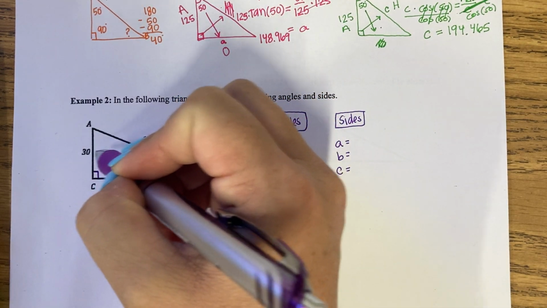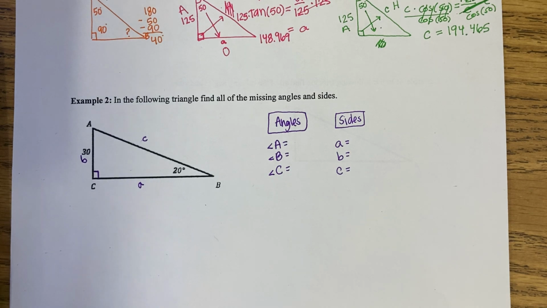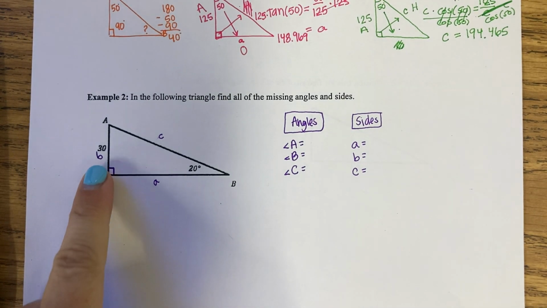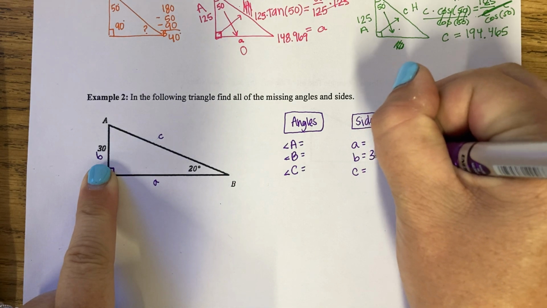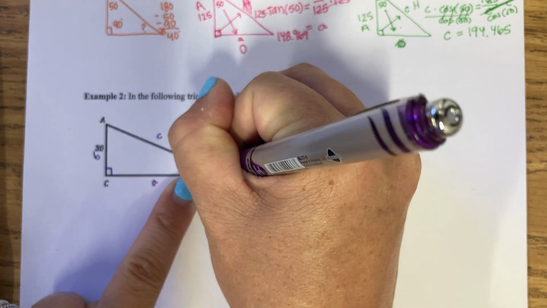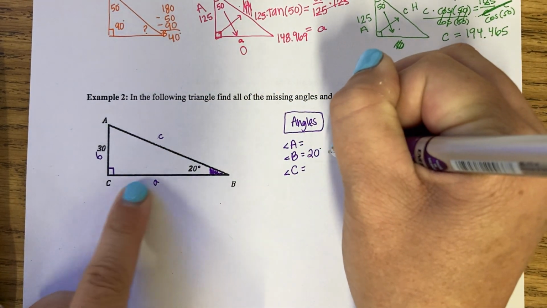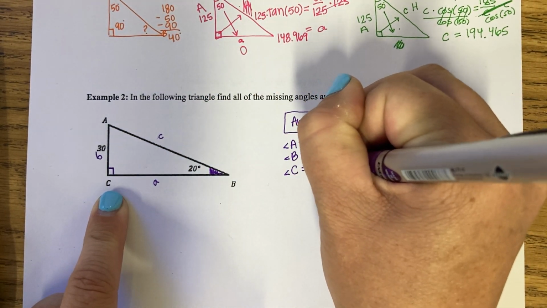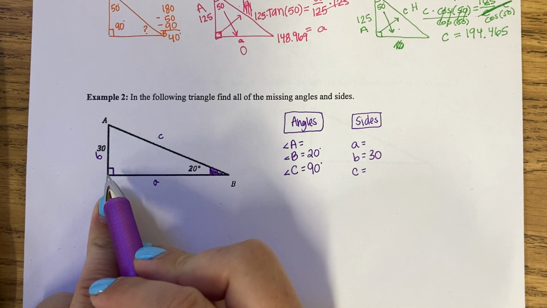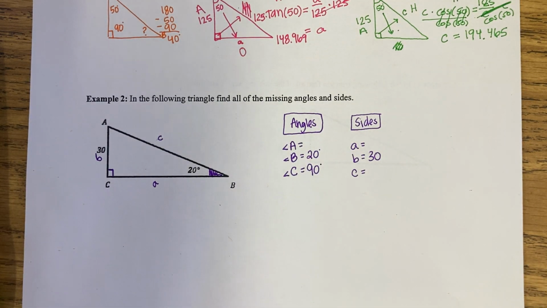And across from the B is the little b for the side length. All right, and we are given the little b is a 30 for its length. Capital B in this corner is a 20, and C is 90 degrees. There is not a box on yours, so you need to draw one in. There should be a 90 degree whenever we're using trig.